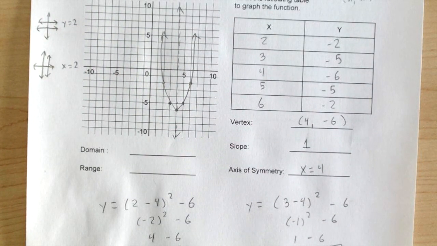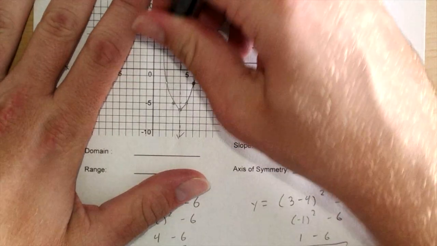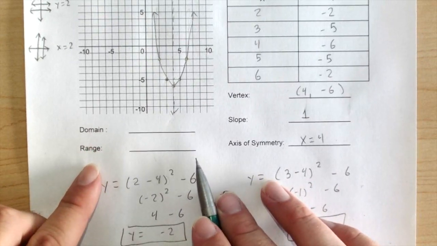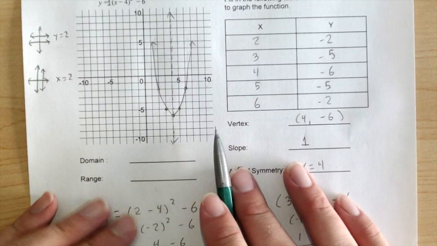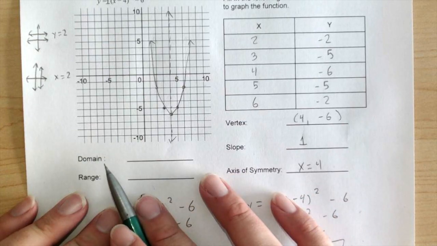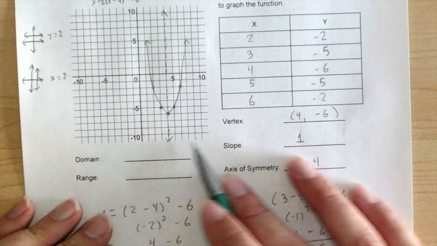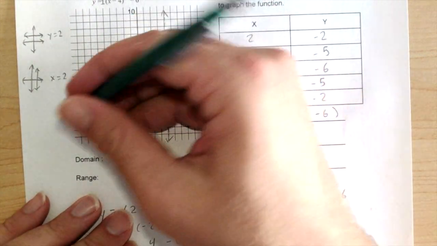And I've been thinking a bit about how to explain this a little bit better. And the way that I want you to think about this, and the good news is it's really easy for quadratics, is your domain, you're just looking at your graph from left to right, okay?